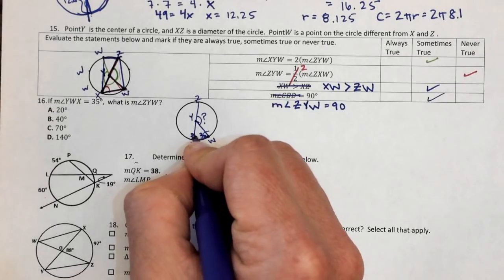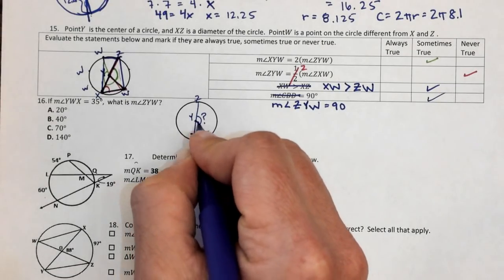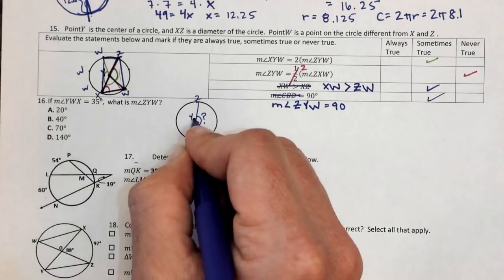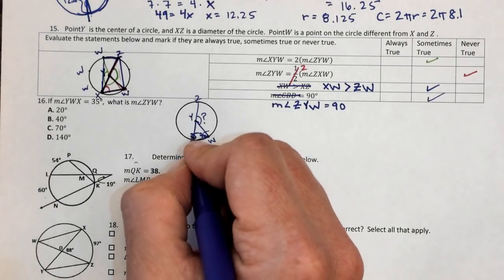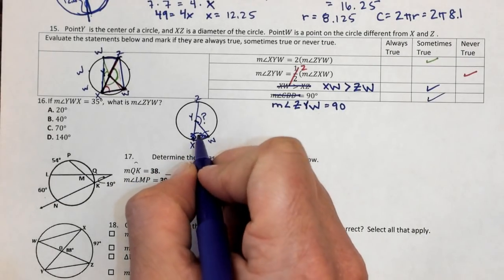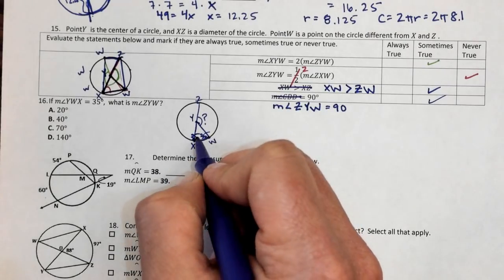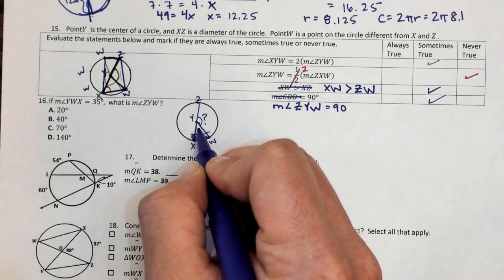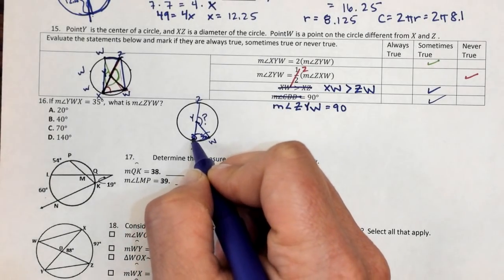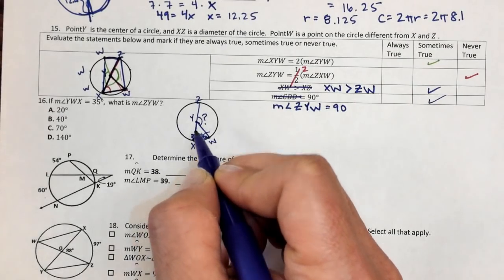this also has to be 35 because we have an isosceles triangle. If this is the radius, this is the radius, this angle has to be the same as this base angle, right? So 35 and 35. So these are congruent, which means we can solve for this third one because we know this is a triangle. We know this second side, the third angle.